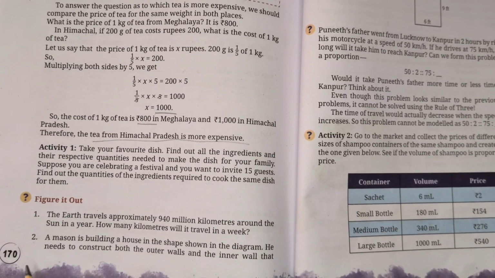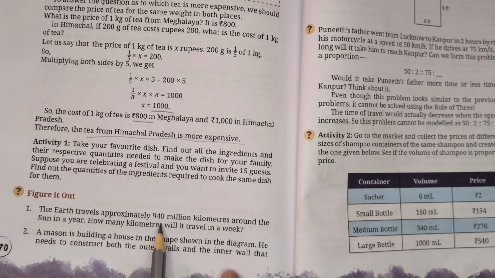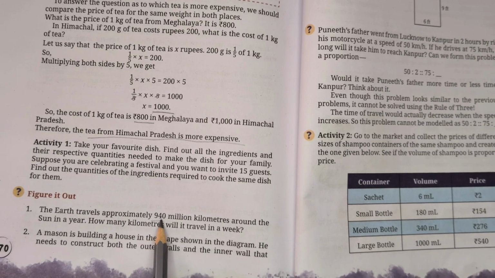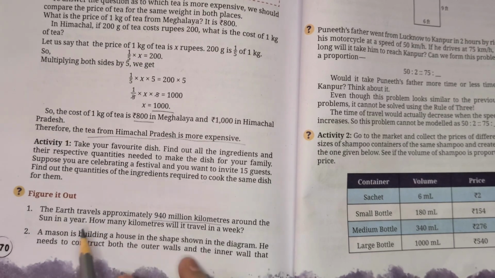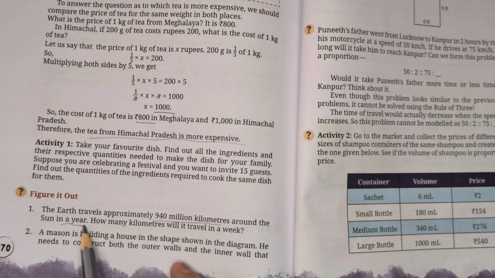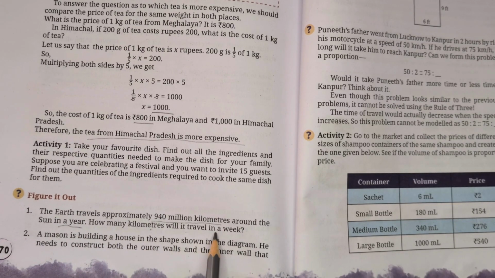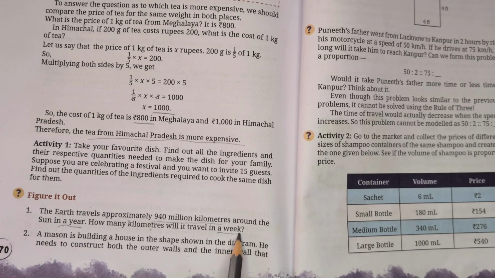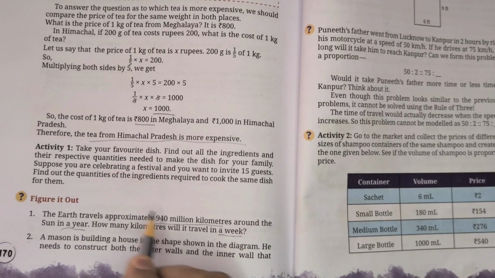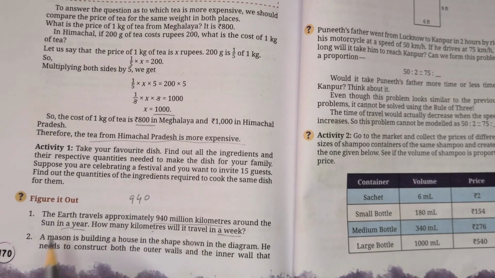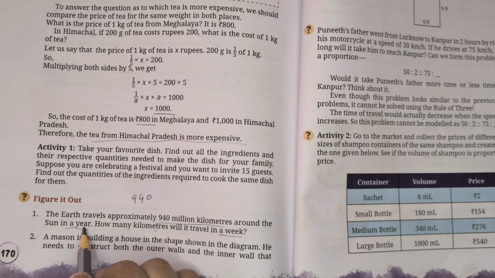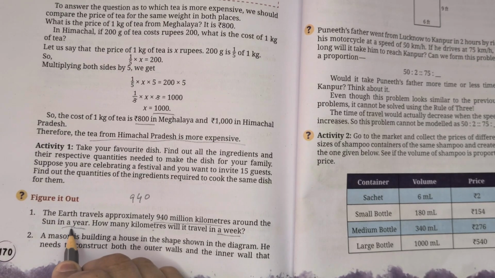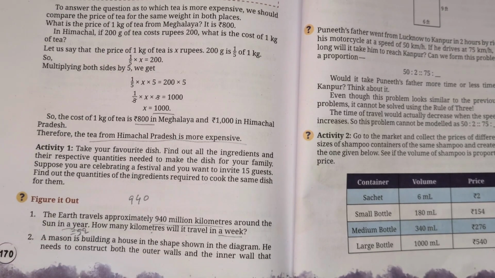Figure it out, page number 170. The Earth travels approximately 940 million kilometers around the Sun in a year. How many kilometers will it travel in a week? We know that here 940 million kilometers in a year. 1 year is equal to 52 weeks.